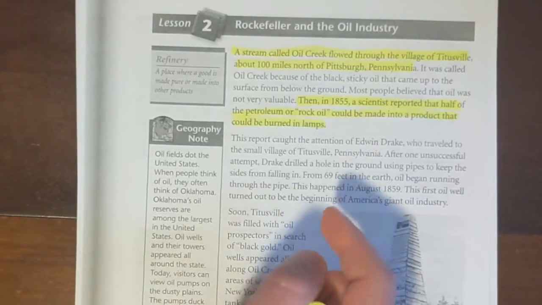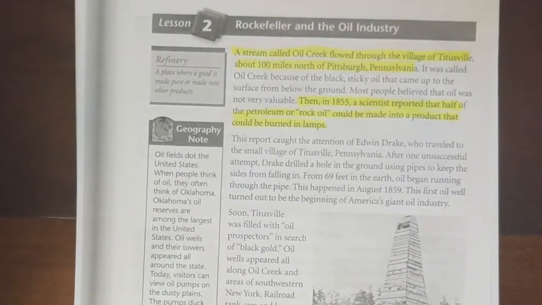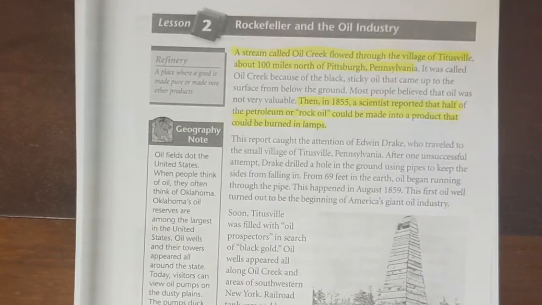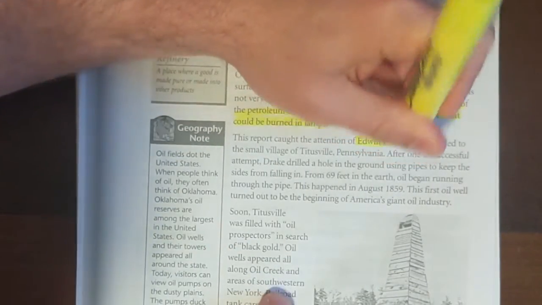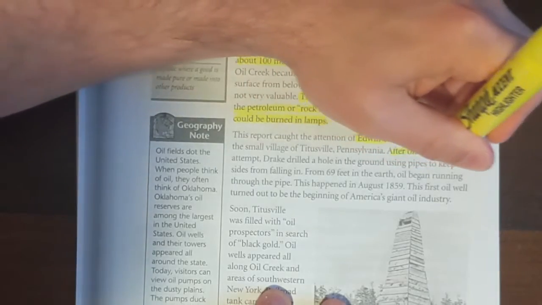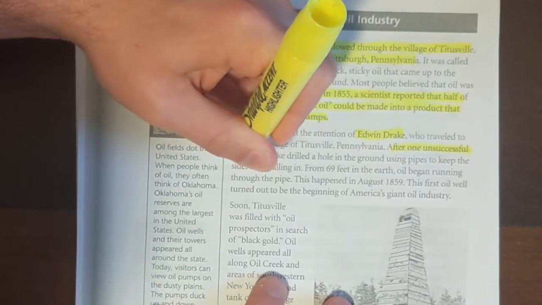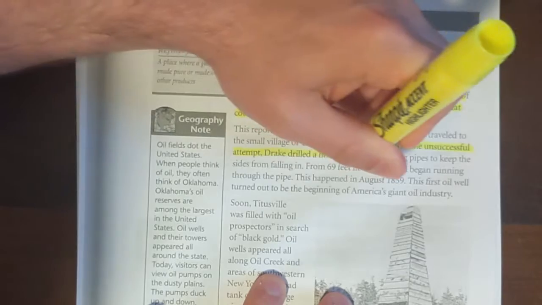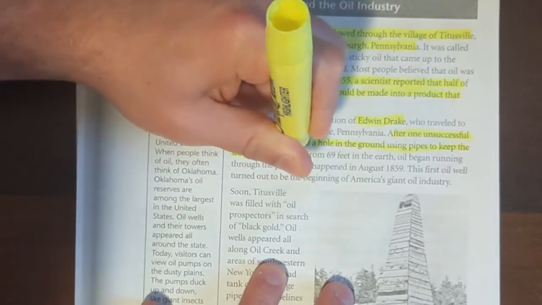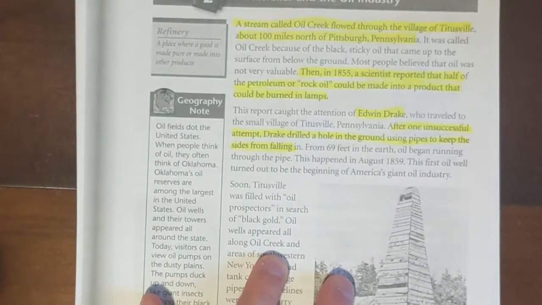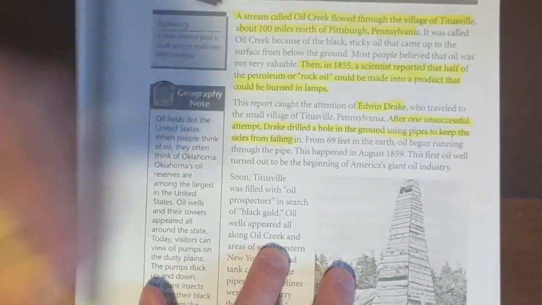So a guy named Edwin Drake travels to Titusville, Pennsylvania, and he drills for oil. At first, he's unsuccessful. He finds nothing. So he spends all this money drilling, comes up empty. So he decides to try again, take another gamble. So he drills and he eventually finds oil and becomes pretty wealthy.